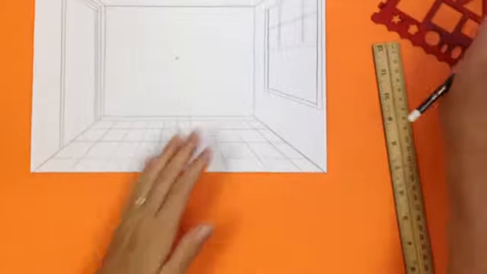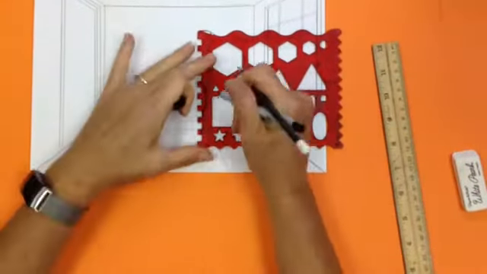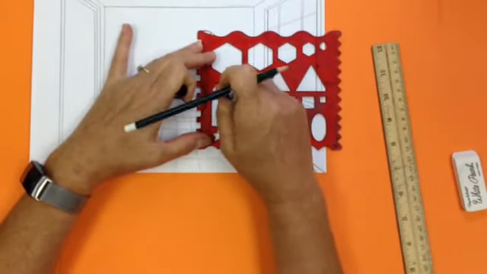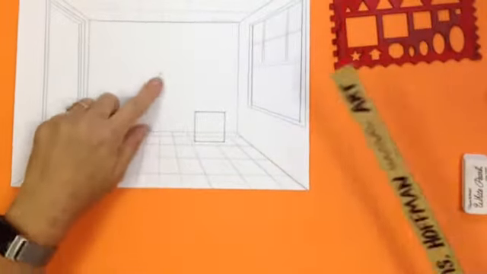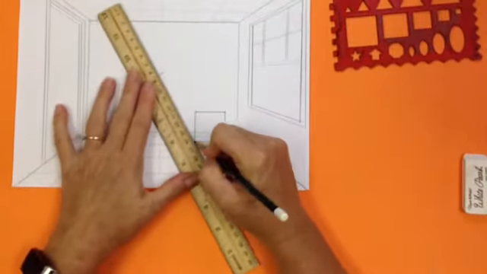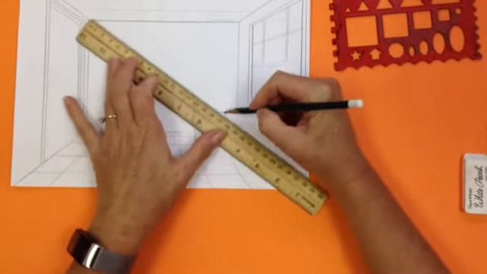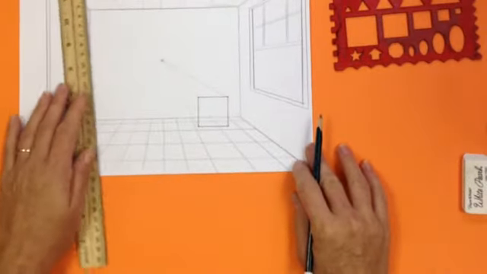Let's put my cube back in this space and see what happens. If I sit my cube on the floor, and I draw to the point, the vanishing point, in the same way I just did, I can create a little table for myself.